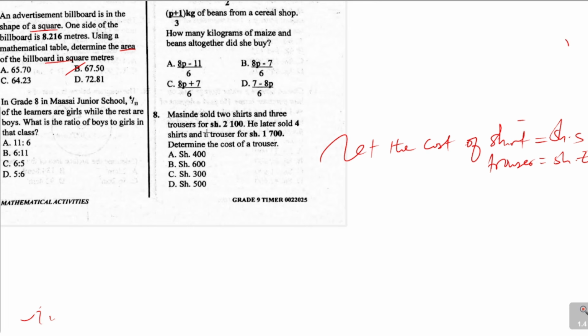So 2 shirts will cost 2S, and then 3 trousers will cost 3T, and the total will give 2,100. Then 4 shirts, 4S, that is the total cost for 4 shirts. Then for a trouser, one trouser is just T. That one is 1700.